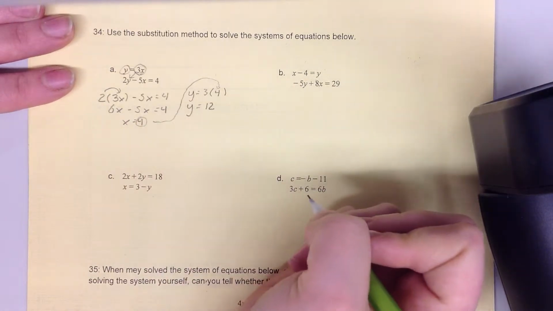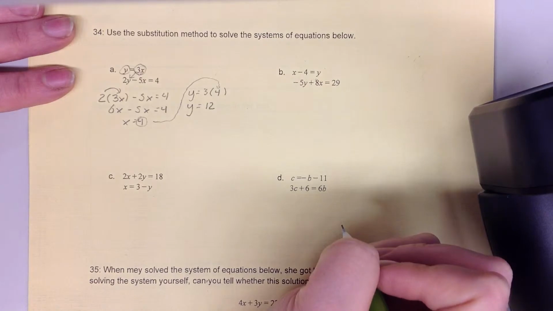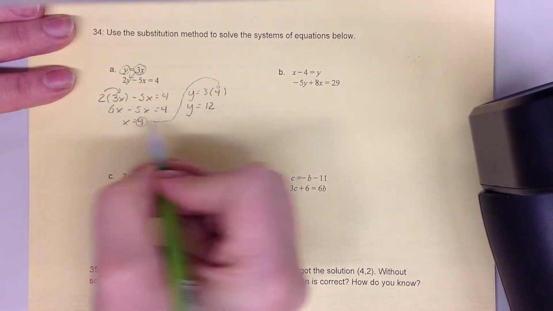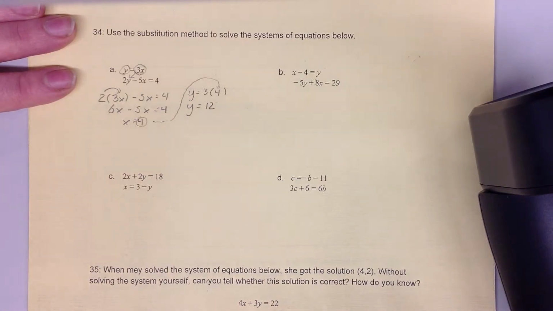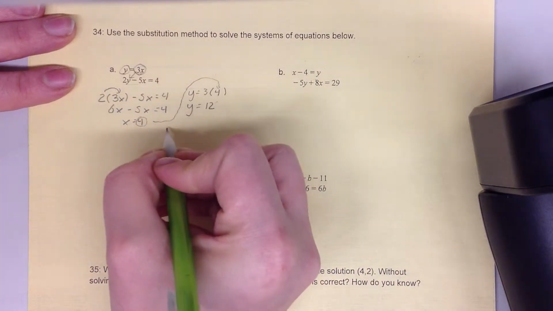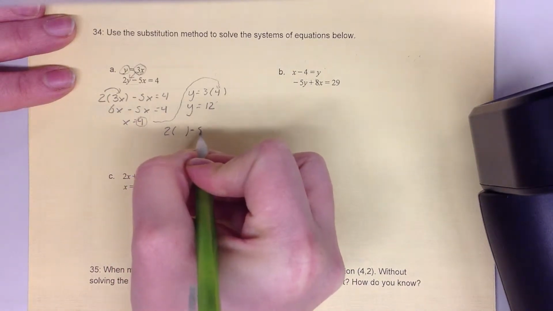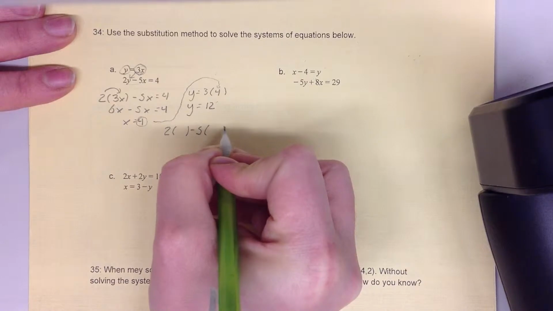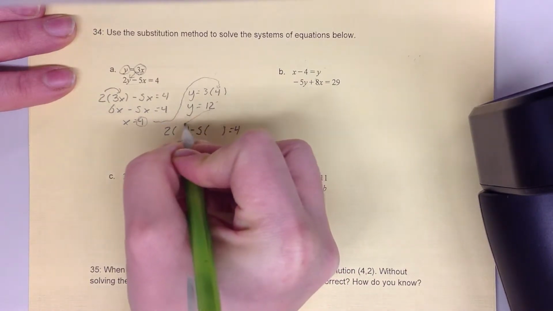And this is the most important thing that I really want to reiterate. When I'm asking you to check something with equations, what I mean is that you should take your x value and your y value and substitute them into the equations to see if it makes the equations true. So I'm going to use my other equation to check. So I know 2 times whatever my y value is minus 5 times whatever my x value was equals 4. And I'm going to substitute in.